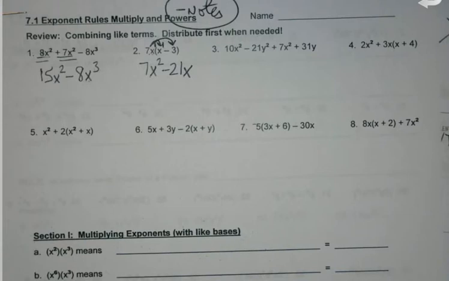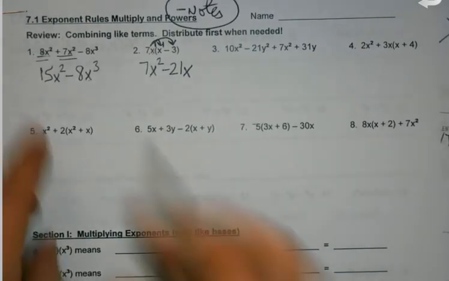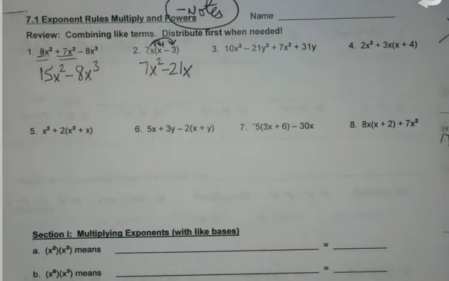I'm asking another question. No, that's okay. Can you put the 7 and the 21 together? No, the same reason I can't put the 15 and the 8 together here. X squared and x are different. So, yep, they're not like terms, so I have to keep those separate.